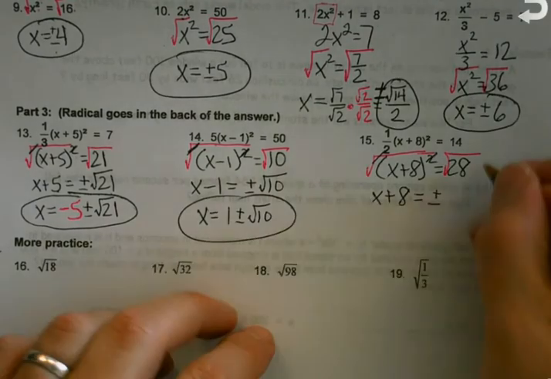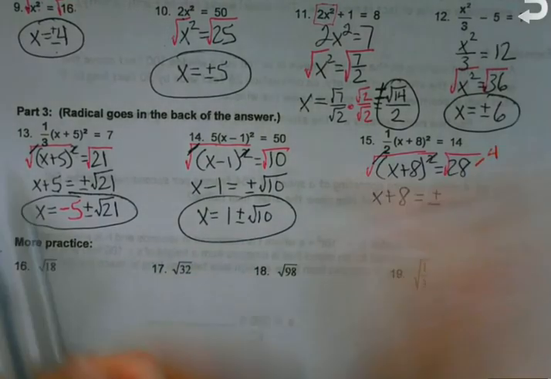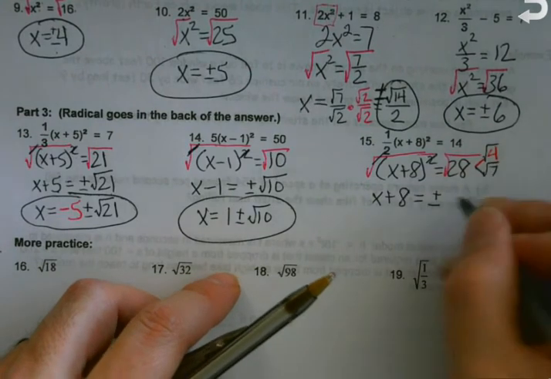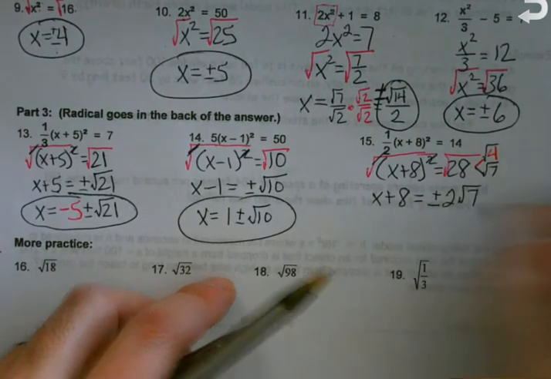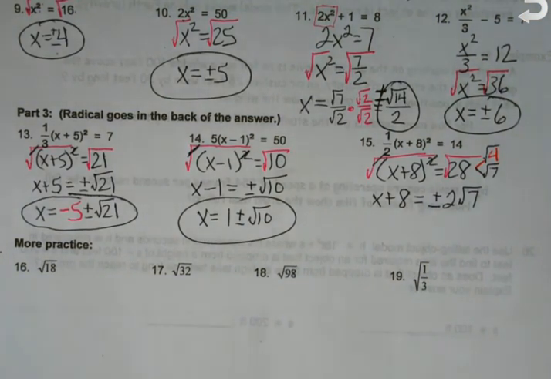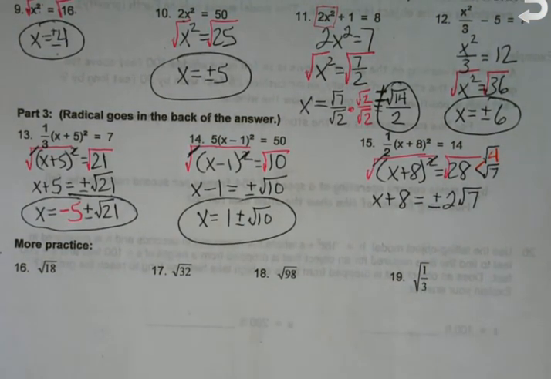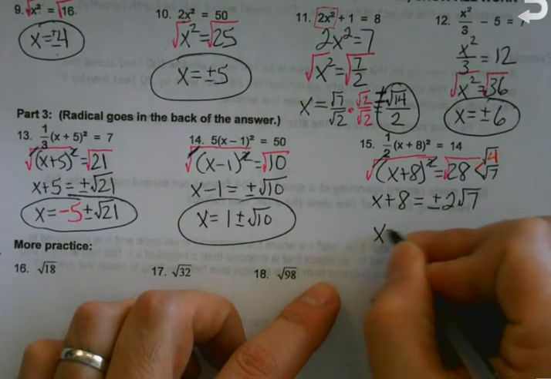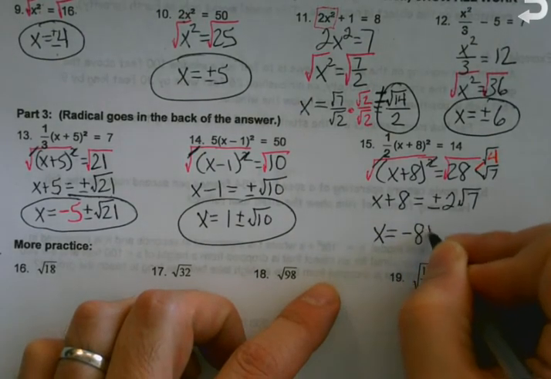But here, I can break down the square root of 28 into 7 times 4 and get 2 times the square root of 7. Now, I can wait and do this at the very end, and if you want to, that's fine. But sometimes you tend to forget if you don't do it right away. And then my last step, again, is to minus the 8 over. And be very cautious on one last thing.